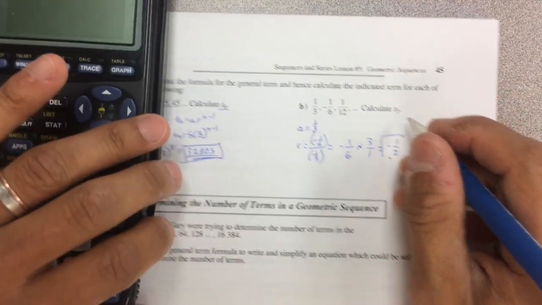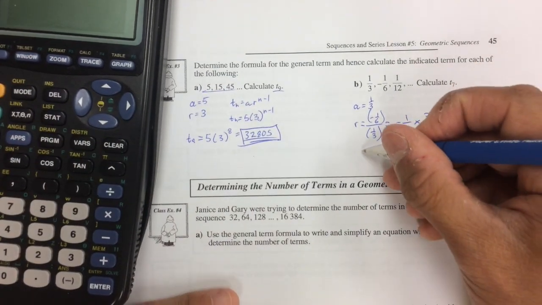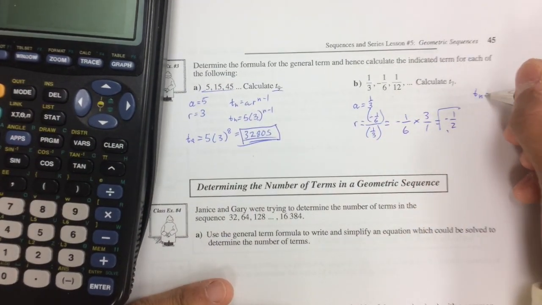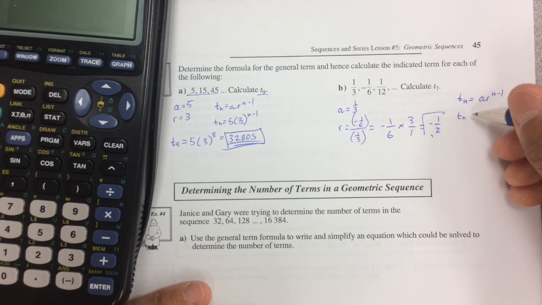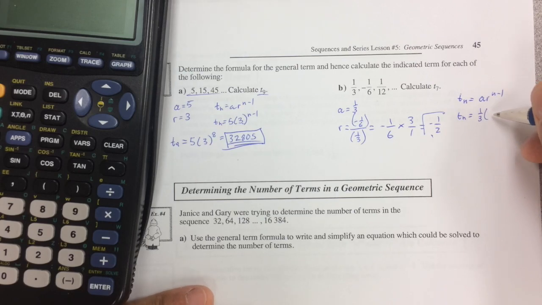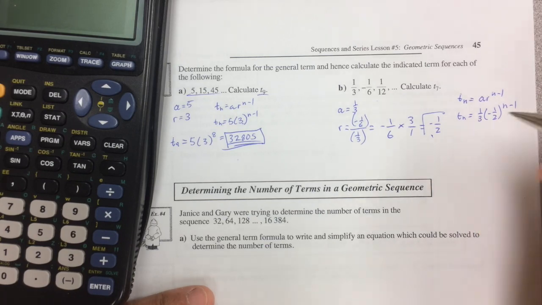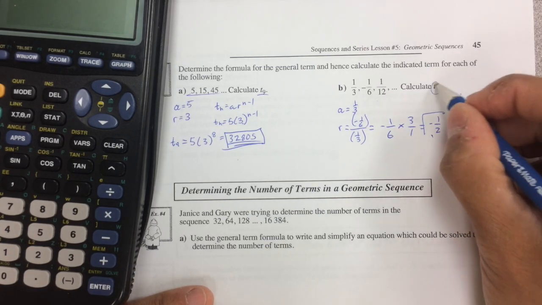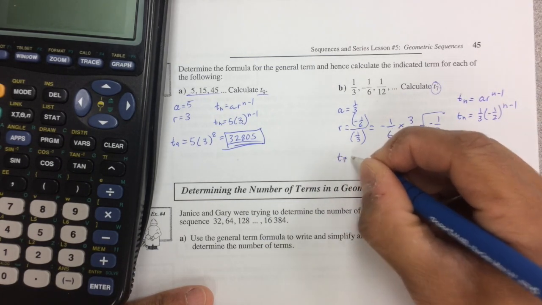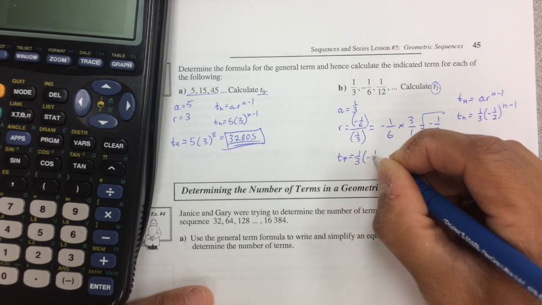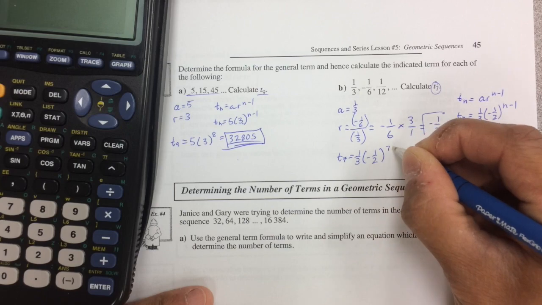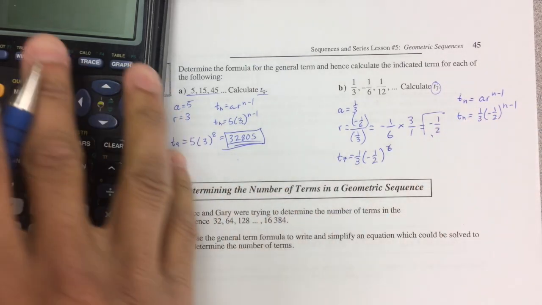So let's apply that to a formula. So Tn is equal to A R to the n minus 1. Tn is equal to A being 1/3, my common ratio being negative 1/2, to the n minus 1. So if we're looking for, in this case, the 7th term, then term 7 is going to equal 1 over 3 times negative 1/2 to the 7 minus 1, or 6 to its power.